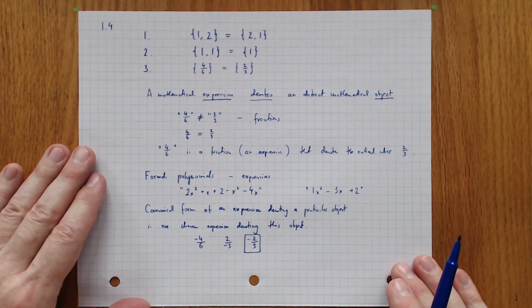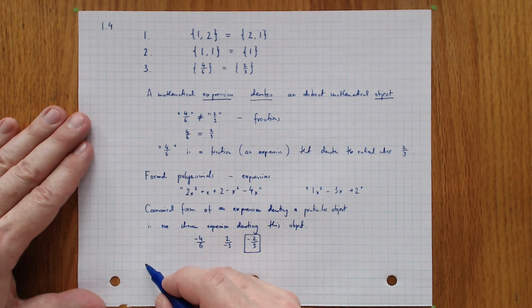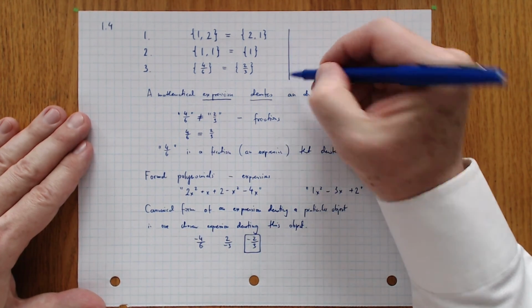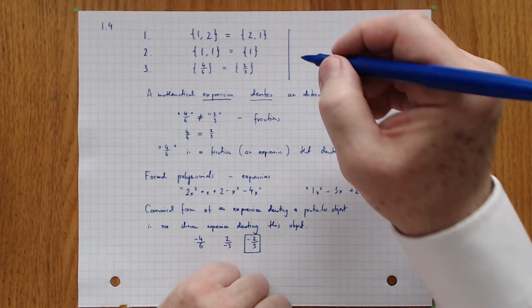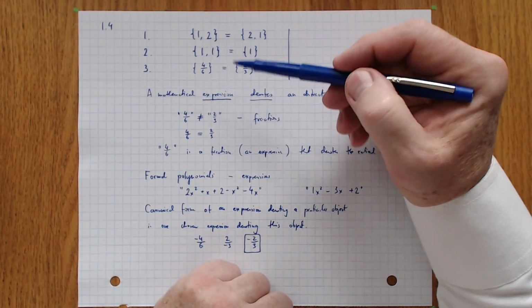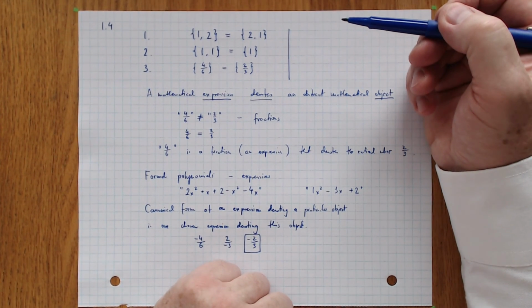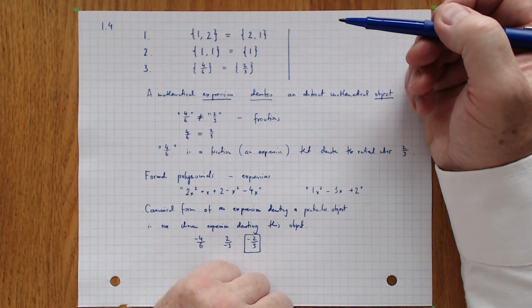Maybe one more comment on this topic. When we write mathematics, we use expressions. We do not have any ability to present abstract mathematical objects.